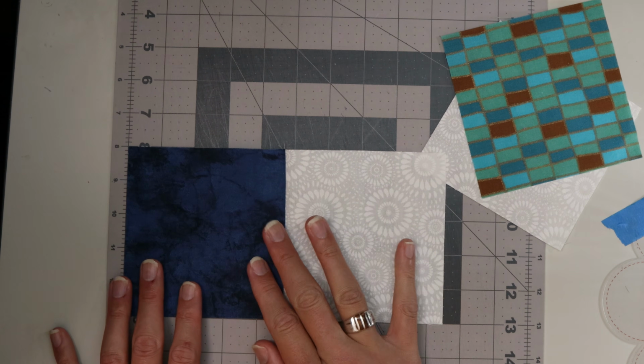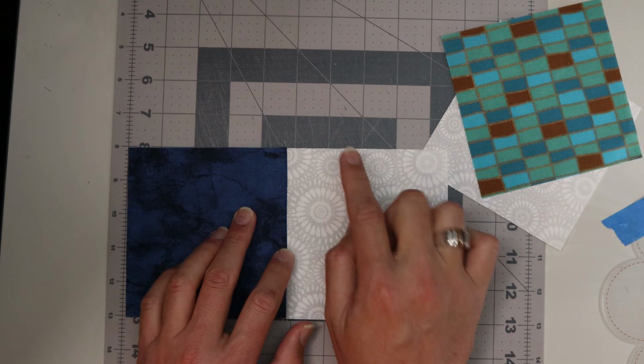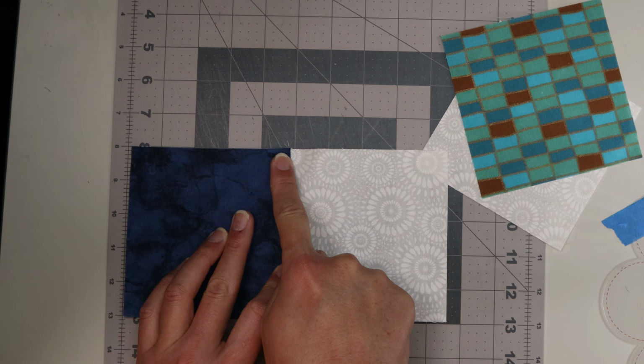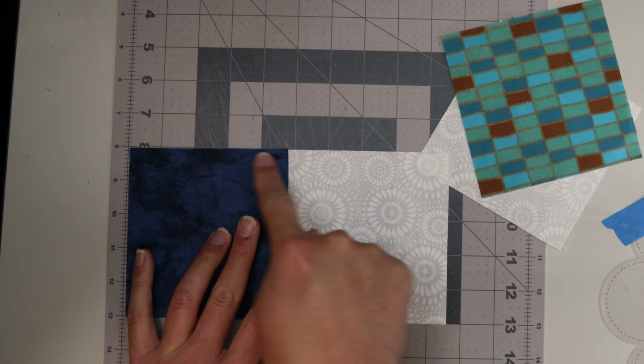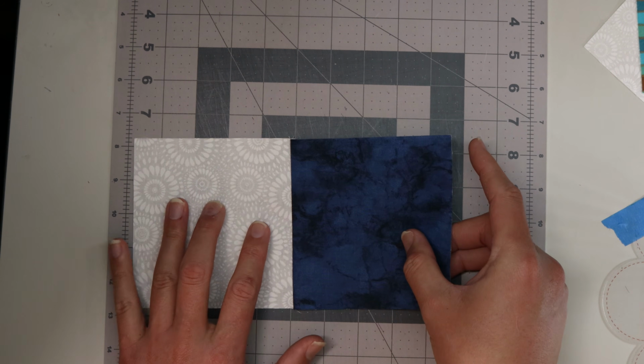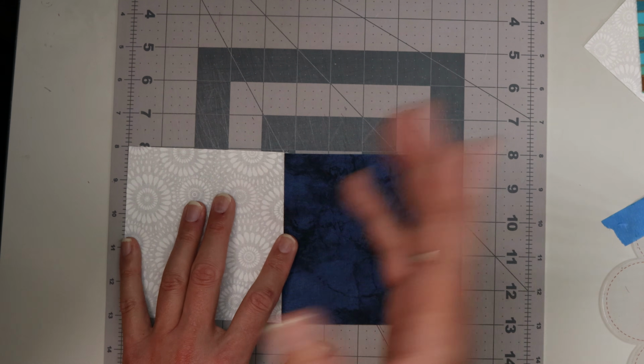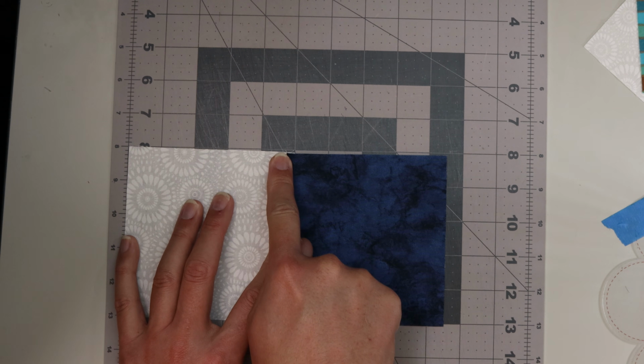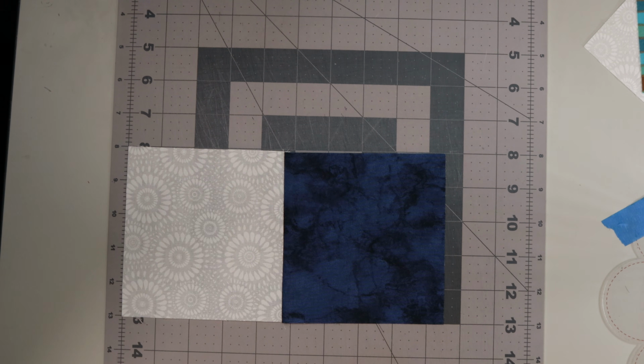Let's take this navy blue, for example. It started off as 5 inches, now it's 4 3/4 in length. Same thing with the white. It started off as a 5-inch square, now it also is 4 3/4. 4 3/4 plus 4 3/4 is 9.5. So again, the 1/2 inch seam allowance rule is that anytime you have a seam, you're going to lose 1/2 inch.